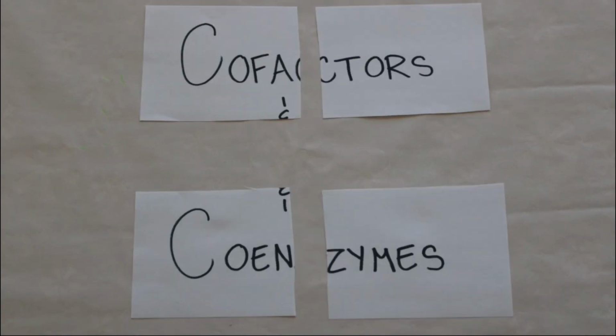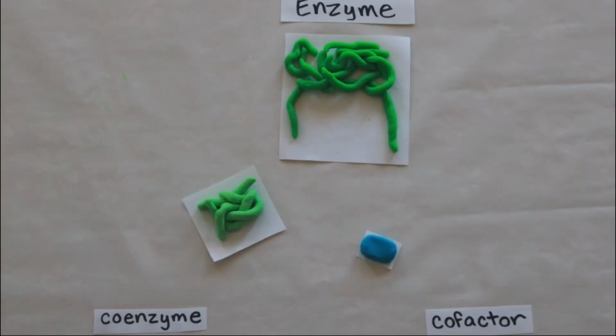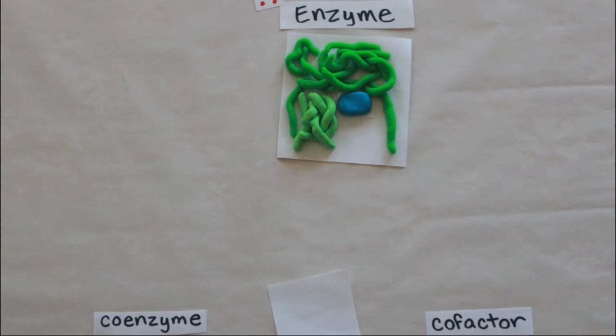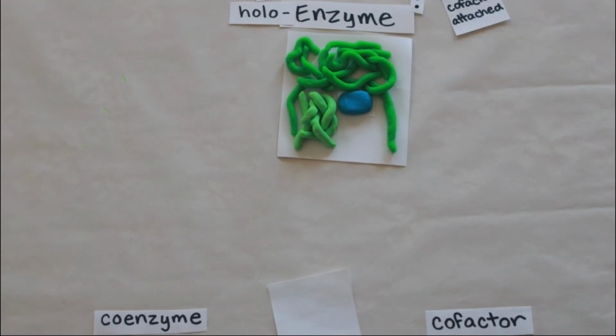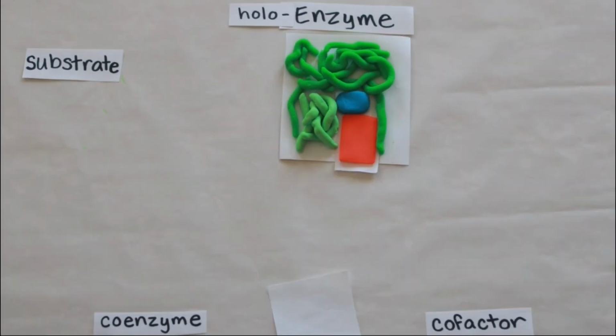Whereas enzyme activity can be hindered, it can also be increased. Cofactors are non-protein molecules that assist enzyme function. Here, the blue clay represents an inorganic cofactor, while the green clay is a coenzyme, which is like a vitamin or an organic cofactor. An enzyme with a cofactor attached is called a holoenzyme.